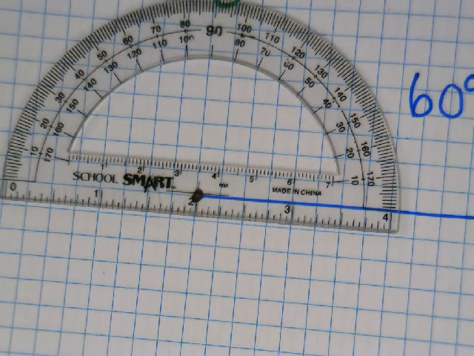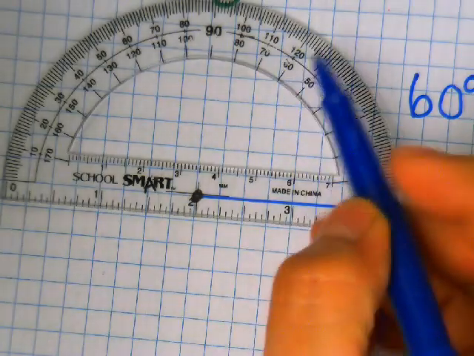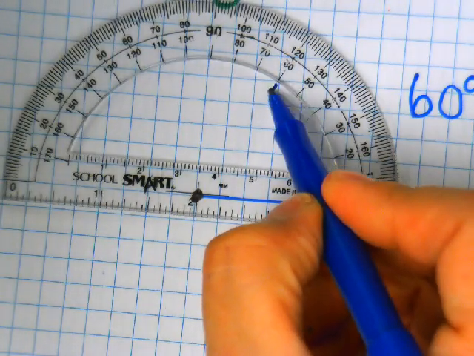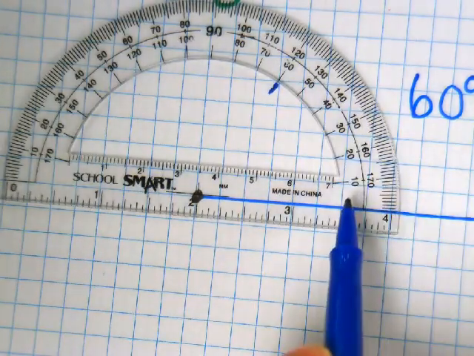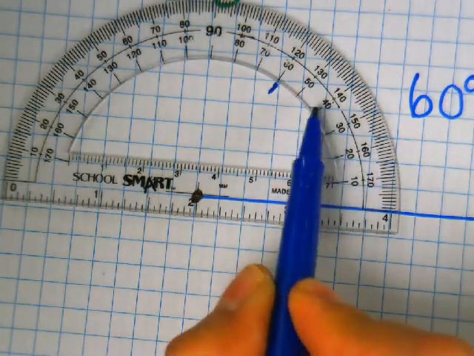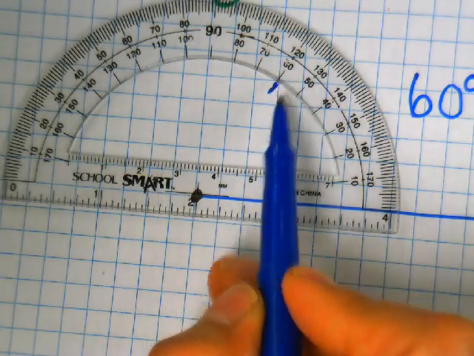Now write it down. Okay, on 60, right there, I'm going to put a little mark on 60 where it's 60 degrees. So again, I'm going to use the inside numbers, 10, 20, 30, 40, 50, 60. Put a little mark on 60.